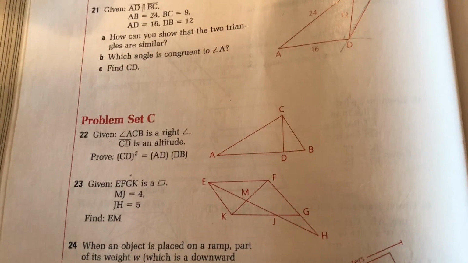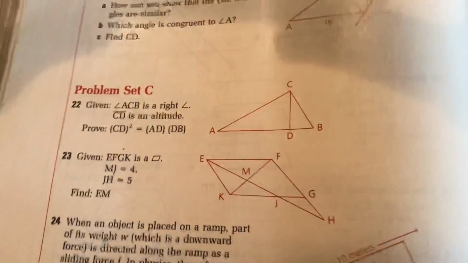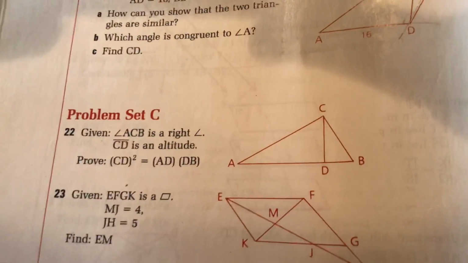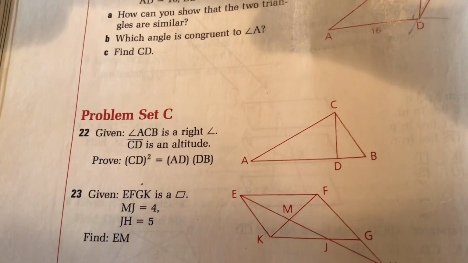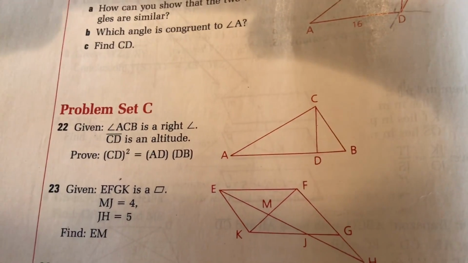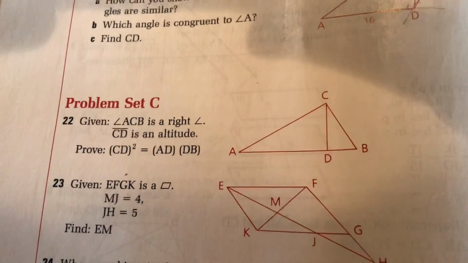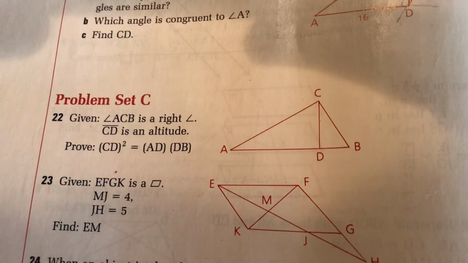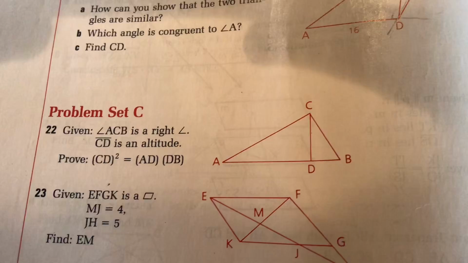All right, let's take a look at number 22. This is actually one of the most important problems really in this chapter. It leads into an idea that we're going to focus on in section 9.3. Because we're skipping around a little bit, we may not see this idea until, I don't know, a week or two from now, but it's a really, really important idea.